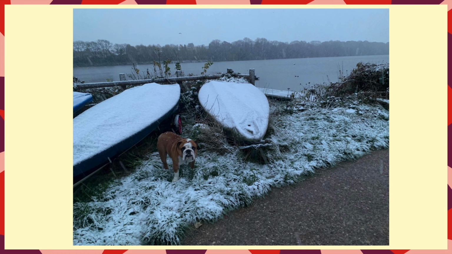That's all for now, but since we had a snow-themed problem, I thought I'd leave you with this photo of my dog enjoying the snow, or just being a little bit confused by it maybe.